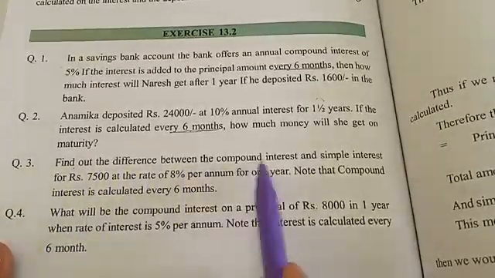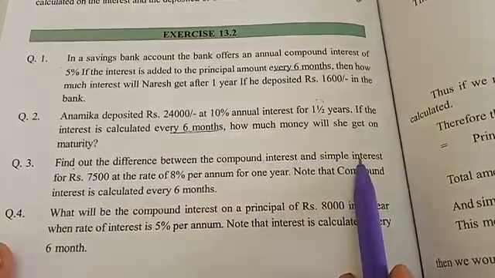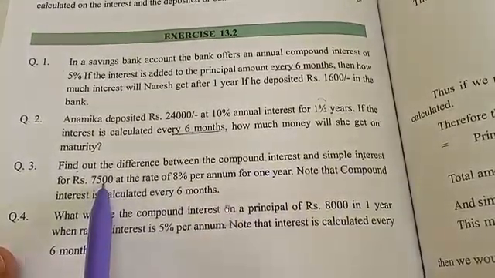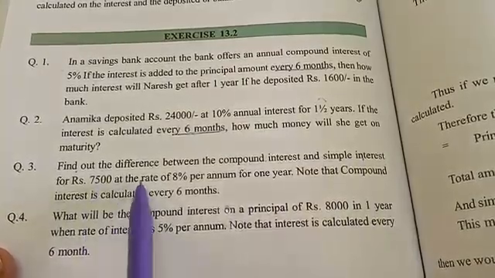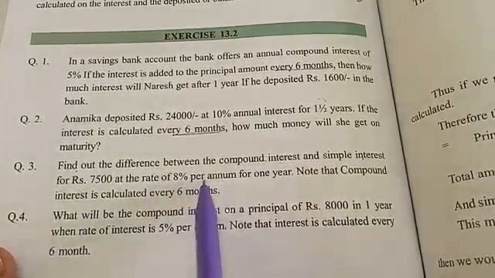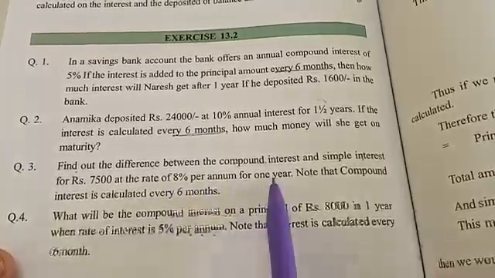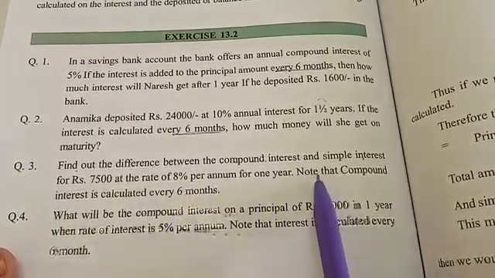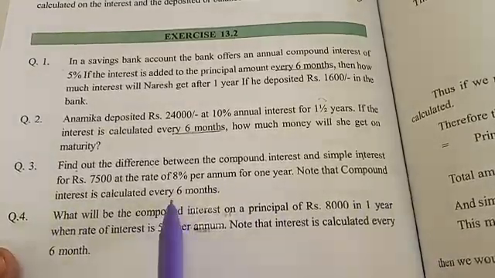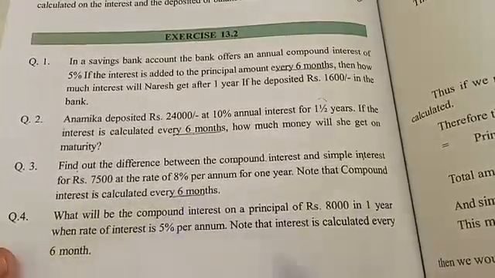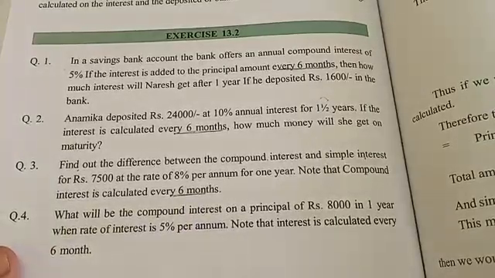Now see the third question. Find out the difference between compound interest and simple interest. We have to find both compound interest and simple interest for rupees 7,500. Principal is rupees 7,500 at the rate of 8% per annum for 1 year. Now what is given? Note the compound interest is calculated every 6 months. 6 months means half yearly. We have to solve half yearly: time into 2 and rate upon 2.